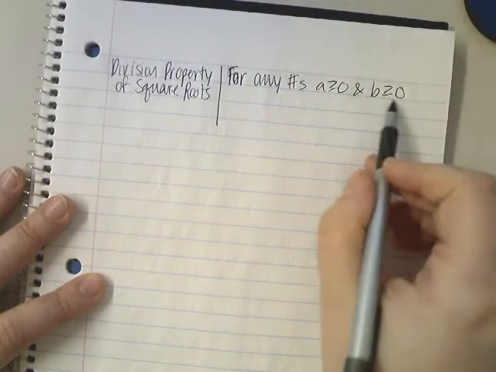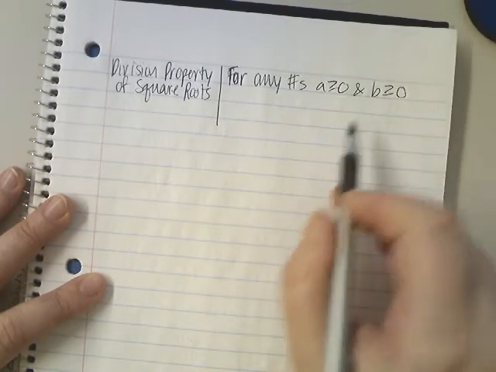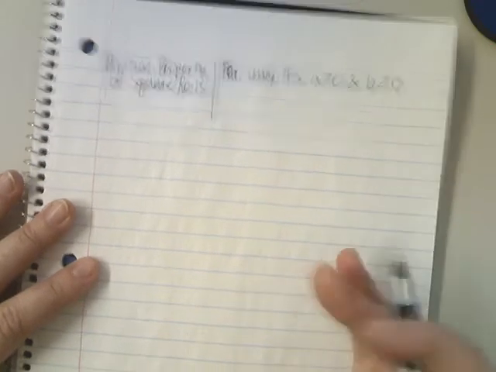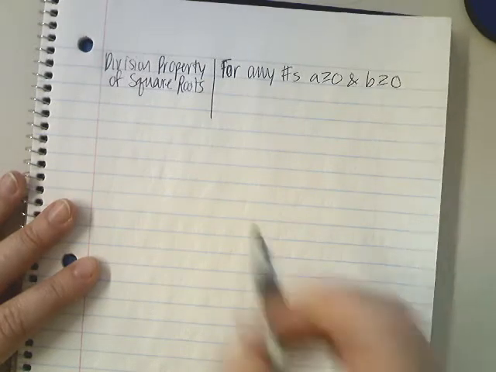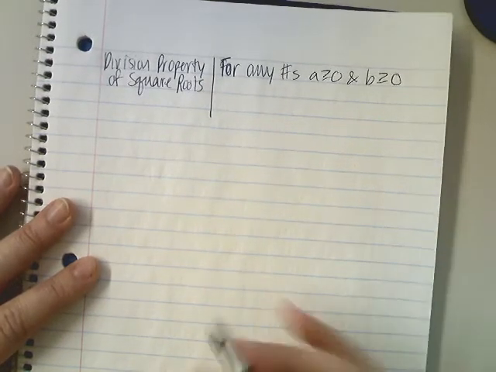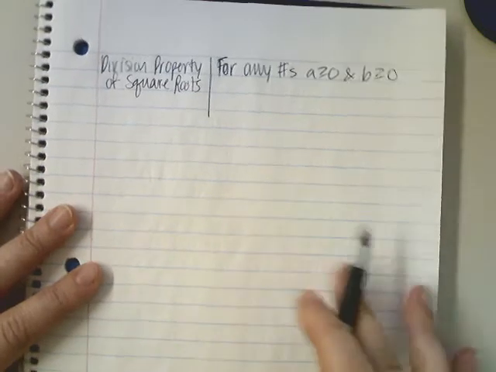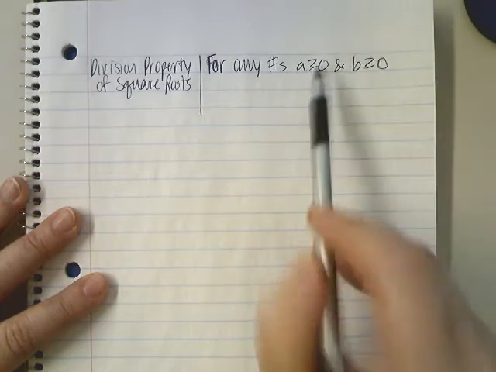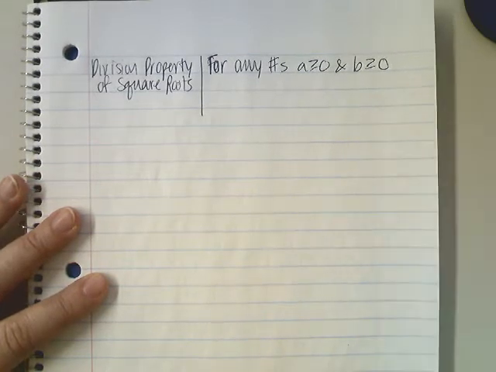So just a quick note, they have to be greater than or equal to 0 because you cannot take the square root of a negative, because there's no way that a negative times a negative could equal a negative. A negative times a negative is always a positive. So you can never take the square root of a negative number. It's not possible. You end up with imaginary numbers. We'll talk about those later in this unit. So for all these properties that we're discussing, a and b have to be greater than or equal to 0.